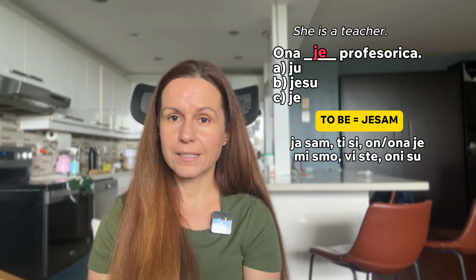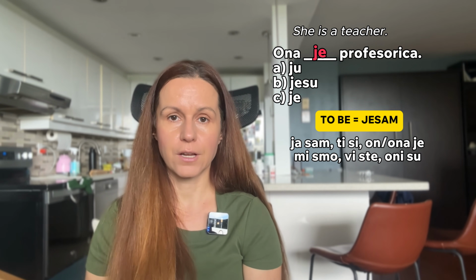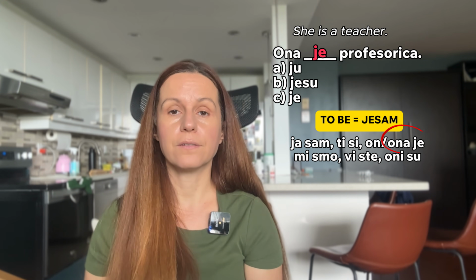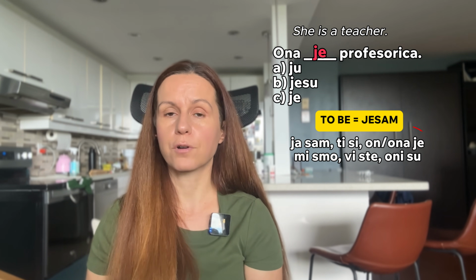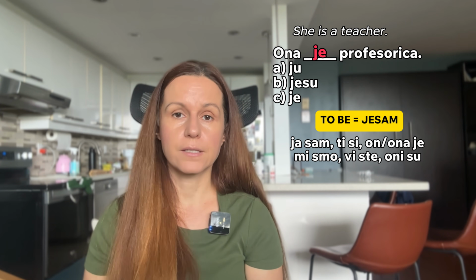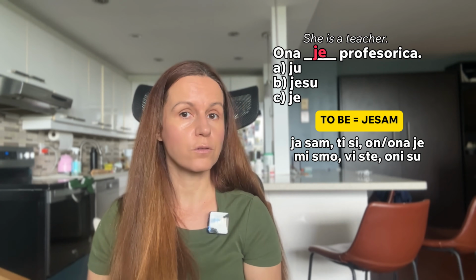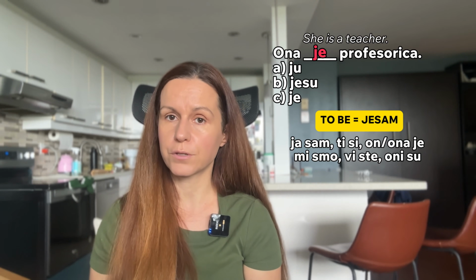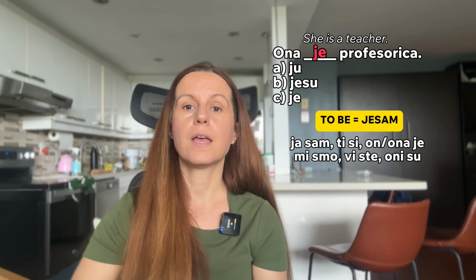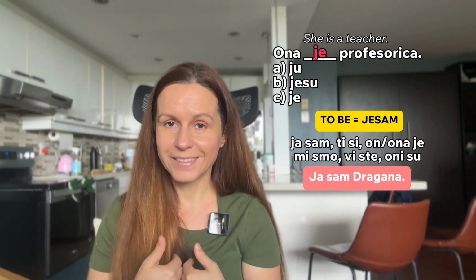As you can see in the sentence, ona is the pronoun in the third person singular. So in this sentence, we need the verb je after the pronoun ona. You can follow the same pattern and say ja sam student. And this is also the formula you use when you want to introduce yourself. You say ja sam and then say your name. For example, ja sam Dragana. Next, we have this sentence.